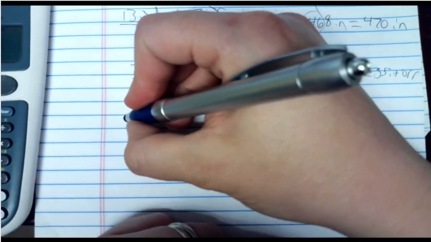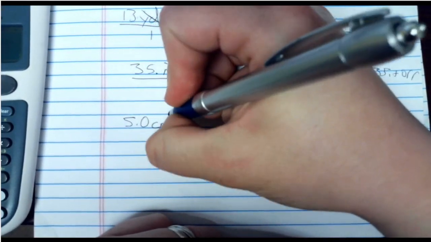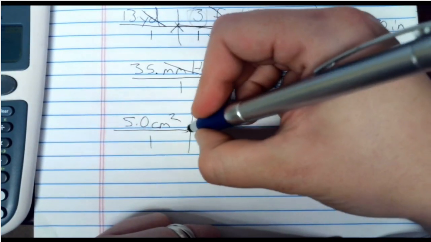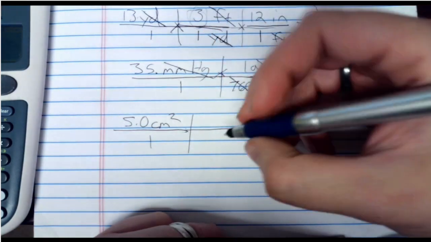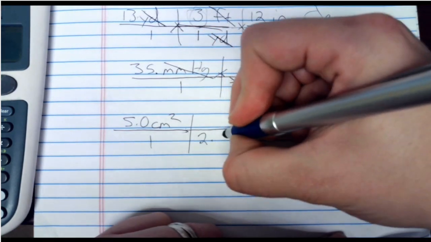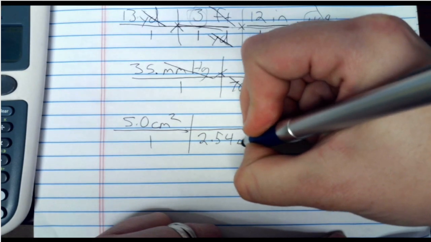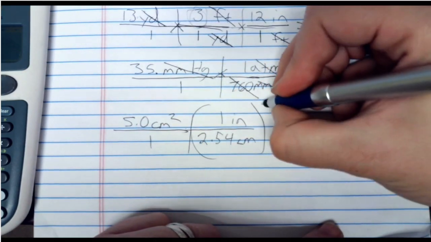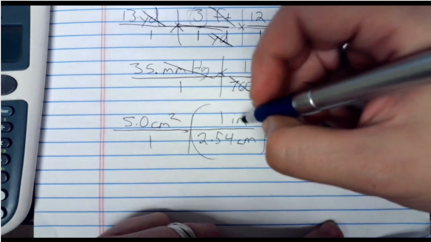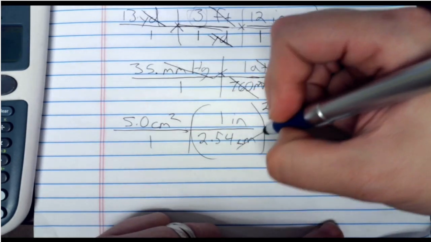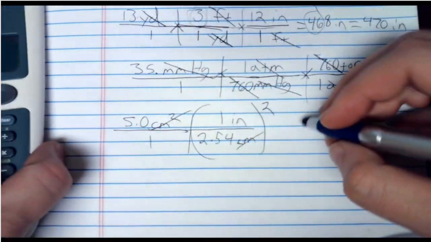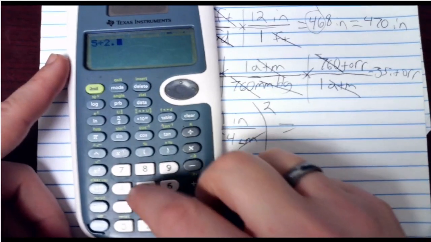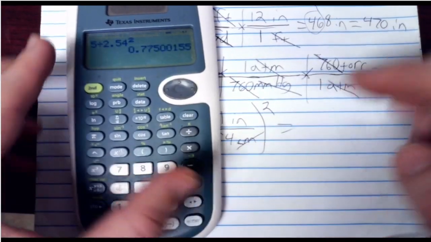Then finally, 5.0 centimeters squared into inches squared. Well, we have to do this twice. There is 2.54 centimeters exactly in 1 inch. We're going to do that twice. Squared. So centimeters squared will cancel centimeters squared. So we have 5 divided by 2.54 squared.